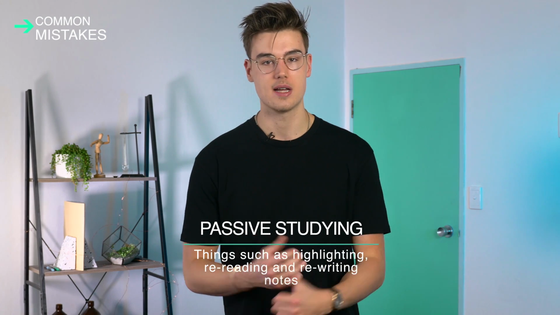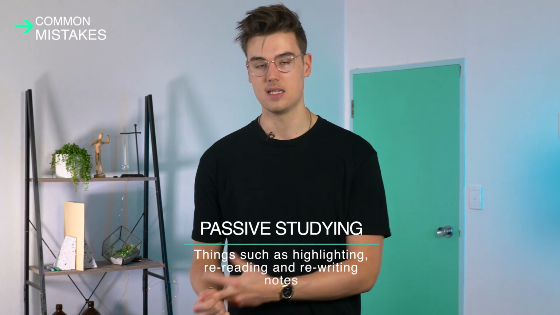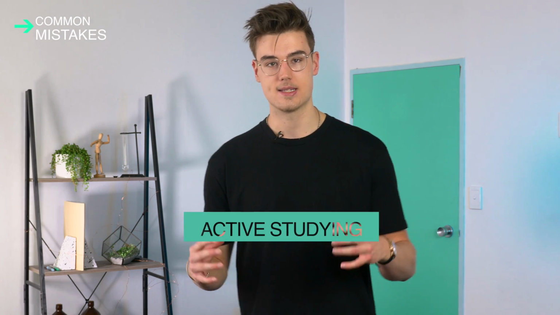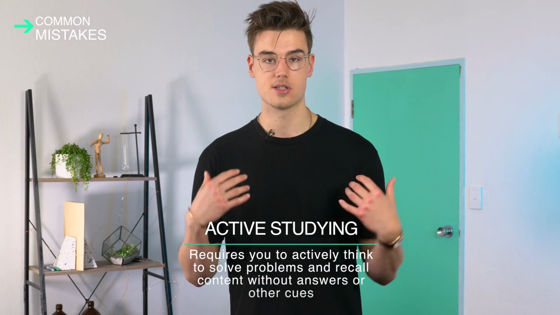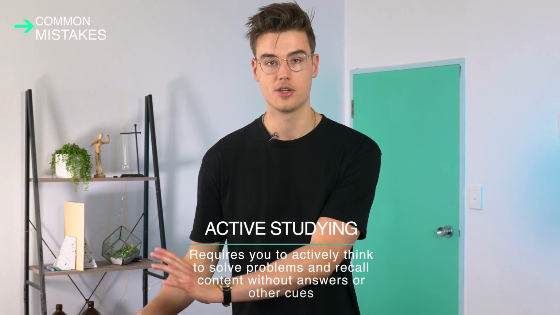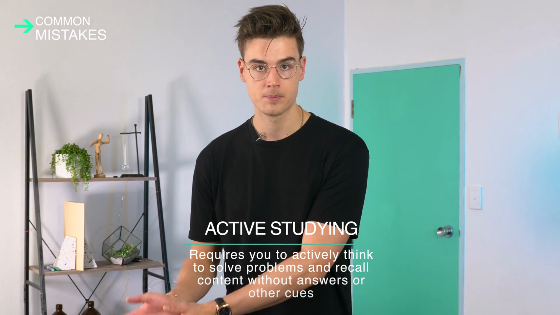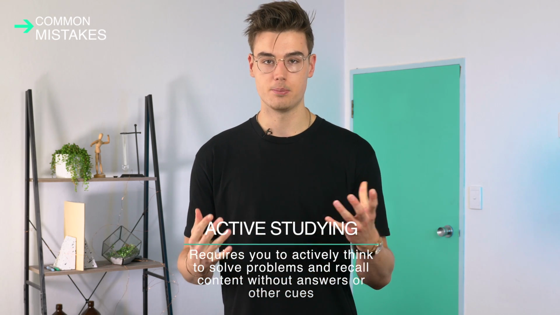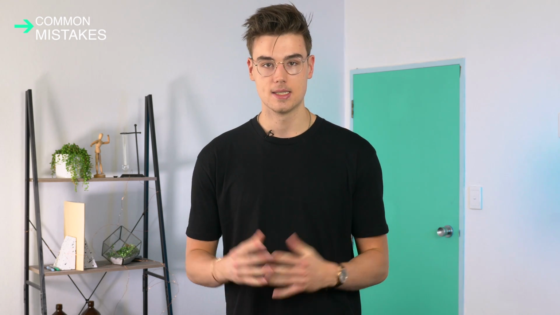Passive studying doesn't require much mental stimulus or energy or purpose or challenge. These are things like rewriting notes, highlighting, reading your textbook 8 times. Active study, on the other hand, is study that actually requires you to think, to solve problems, to recall content without any notes or cues or anything you can recognize. So we need to actually challenge ourselves when we study, and I know that makes it a bit more daunting, a little bit harder, but it also means we can do it quicker and get better results.